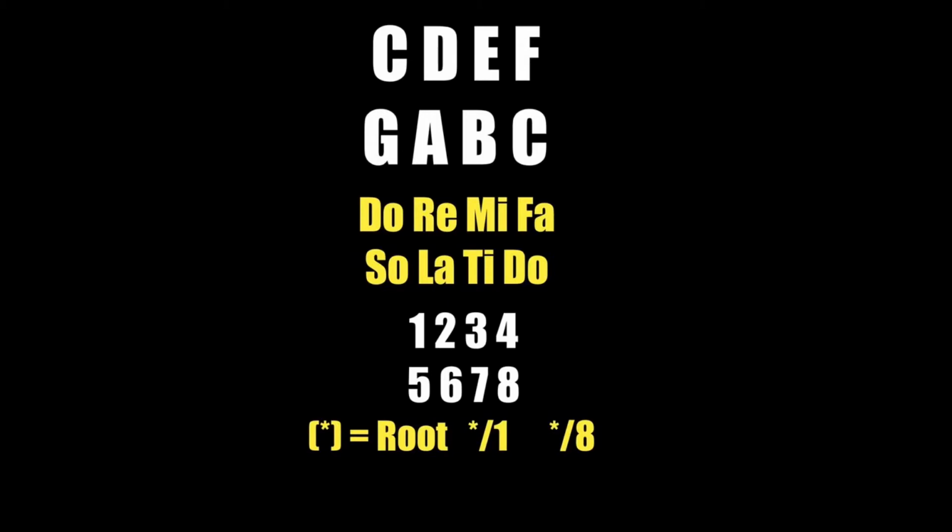Note that the first note, which is also called tonic, and the 8th note, also called the octave, are both recognized as roots of that scale. The root is also represented by a small asterisk. Also be aware that I don't want to go deep into musical theory for the sake of the beginner. Therefore, I will keep this information as simple as possible, and that's for your own benefit.